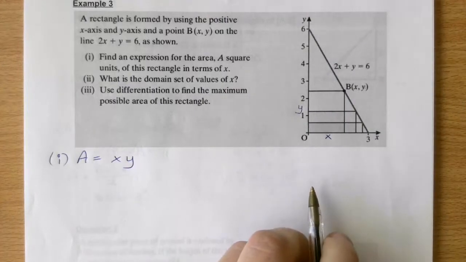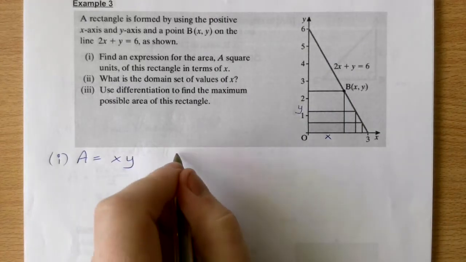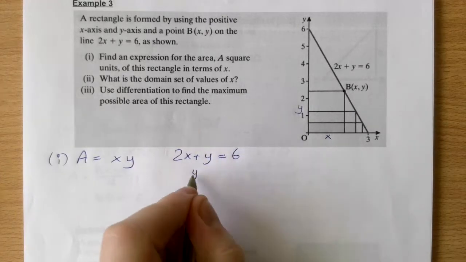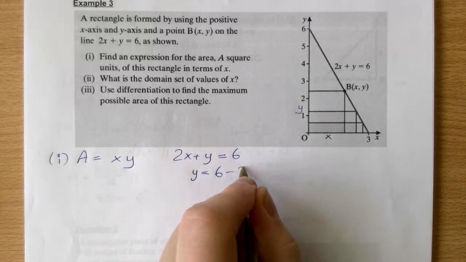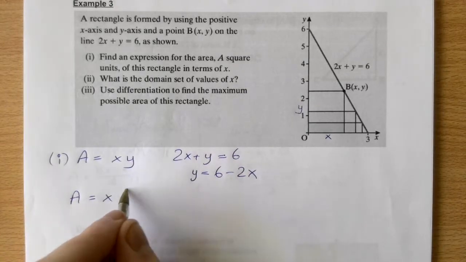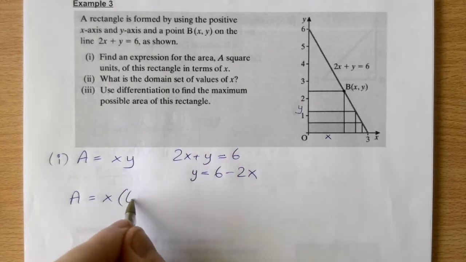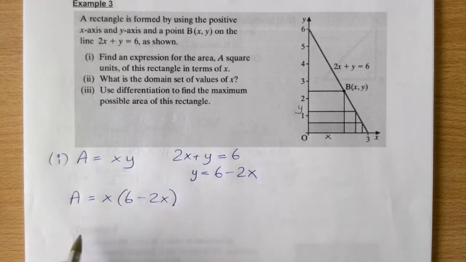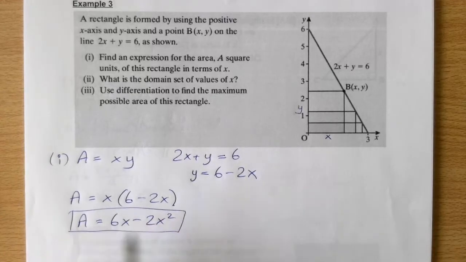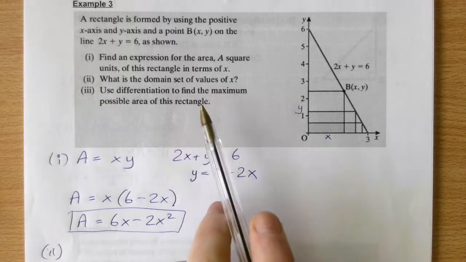Now the problem is I need to get the area in terms of x only. I can use the information 2x plus y is equal to 6. I can get y on its own for this one here, so it's going to be 6 minus 2x. And then I can find the area then in terms of x only. So I'm going to change my y to 6 minus 2x. And then I multiply that out, so it's going to be 6x minus 2x squared, and that is the area in terms of x.